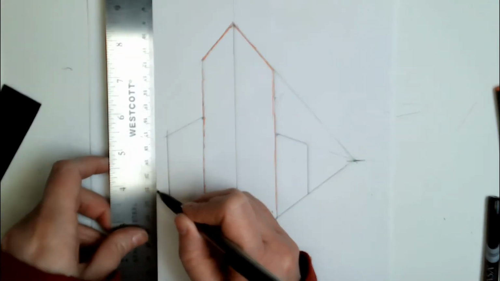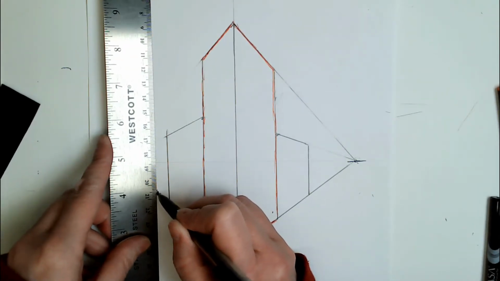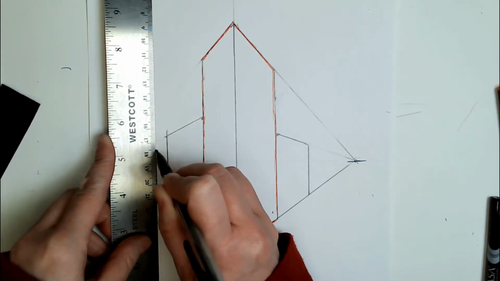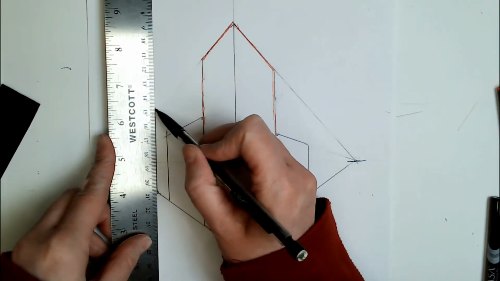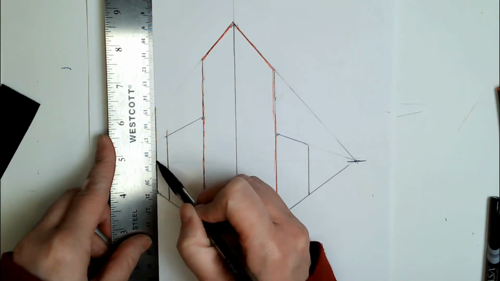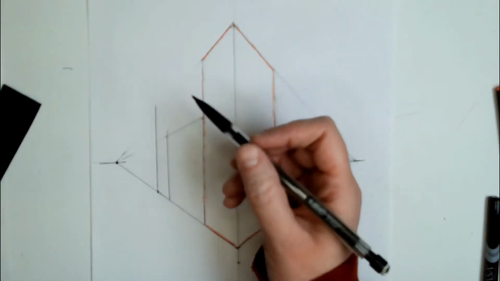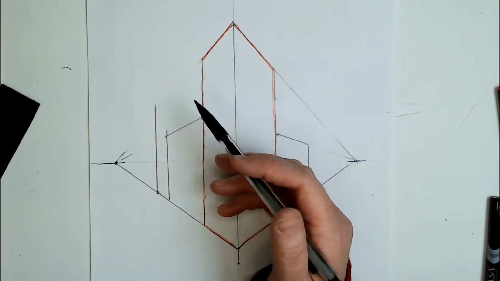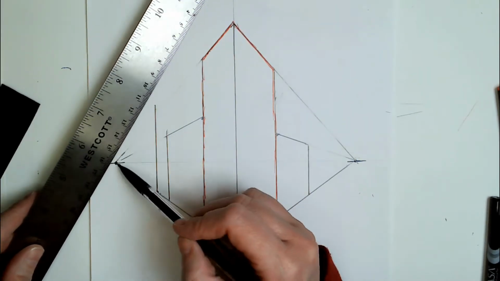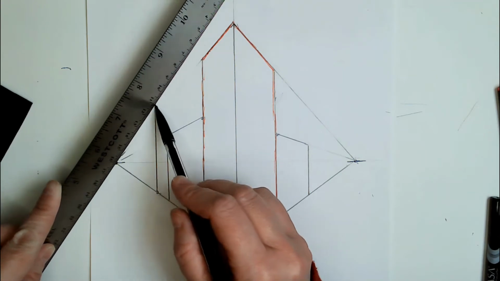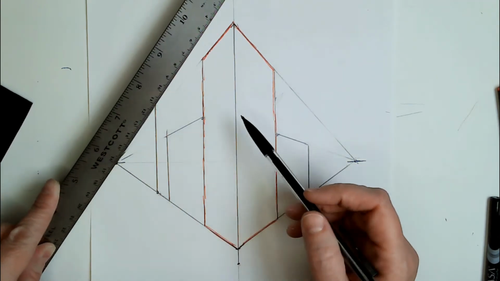Okay, now draw that vertical line, and this one's going to be different, so I'm going to draw it and go up past this building's original line. So now I have just a vertical line and no other part of the building yet. So I'm going to take this top part, line it up to the left side, and draw what would be the top of the building going to the vanishing point.